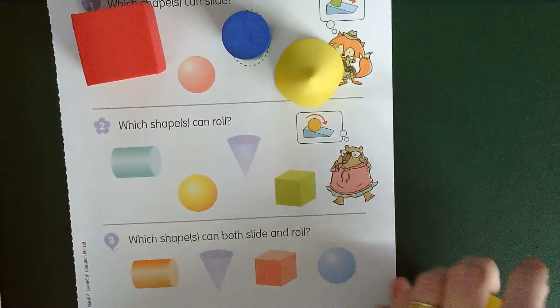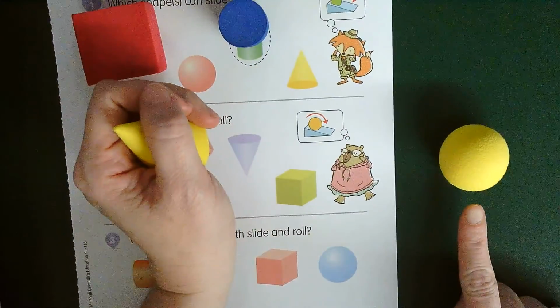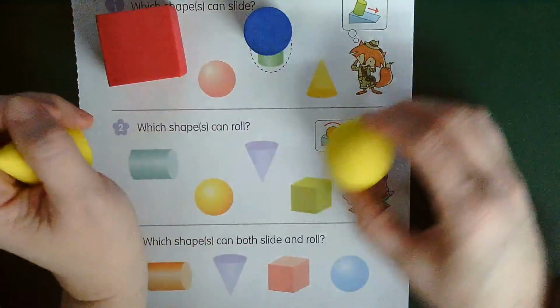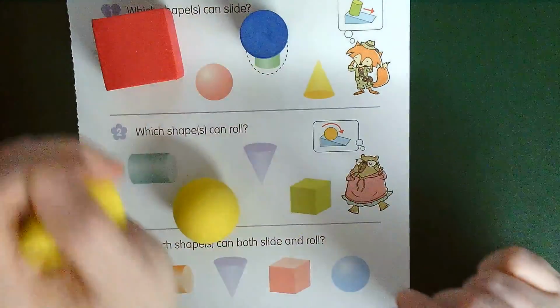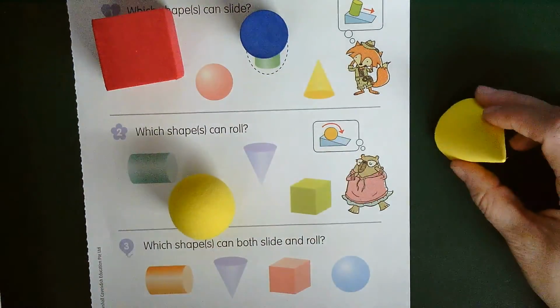Now let's talk about rolling. So rolling is when you have it sitting, and then if you push it and it rolls away. So I can definitely roll a sphere, and I don't think that's going to stay there, but we'll try. Ooh, okay. So I can roll a sphere. You can go ahead and circle that one.